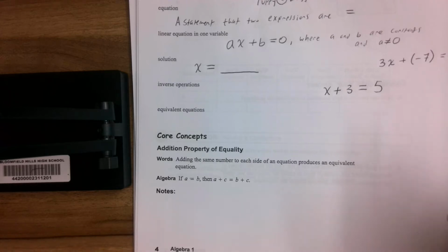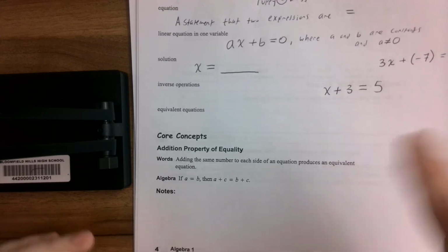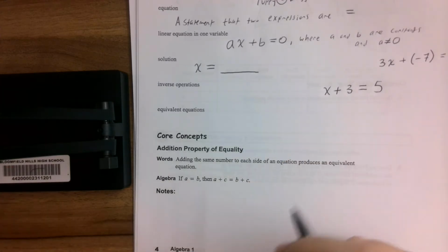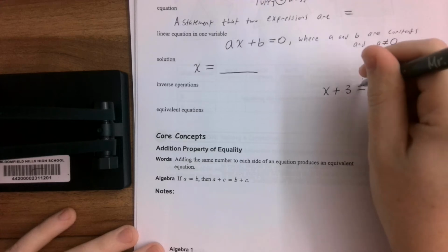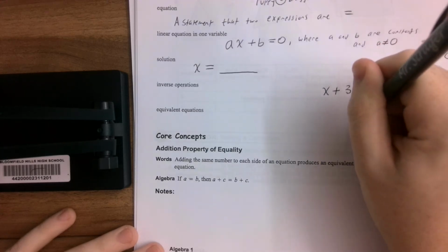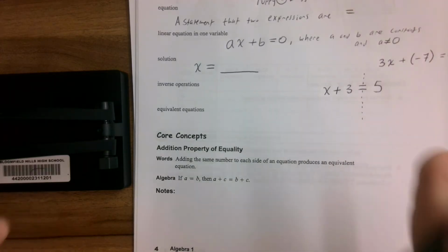In math, we have the opportunity that we're going to talk about later to actually change this equation by adding, subtracting, multiplying, or dividing something to both sides of the equation. Both sides referring to both sides of the equal sign. To do this, we have to use what's called inverse operations.